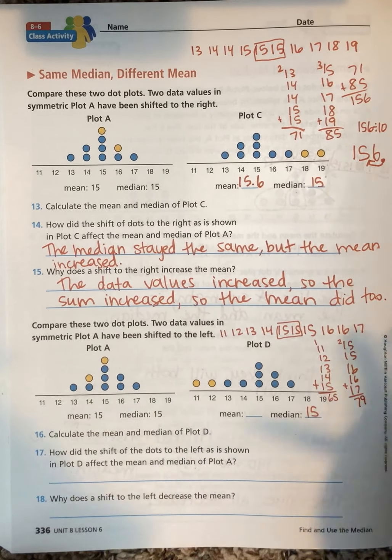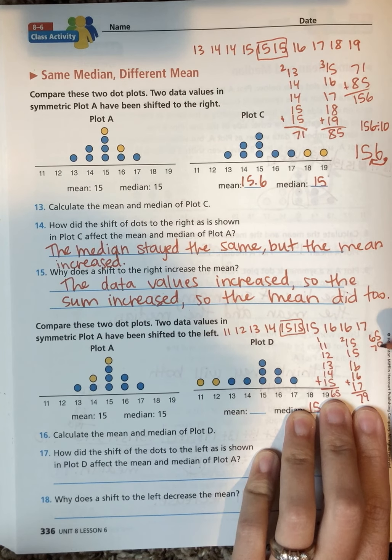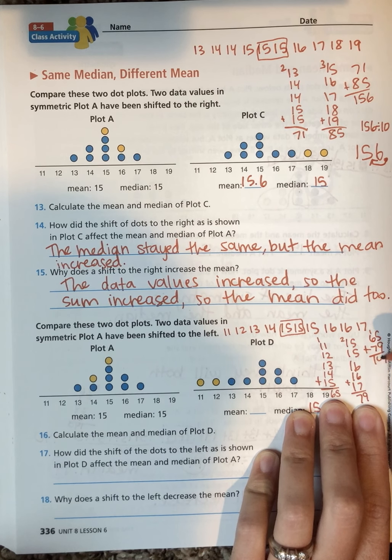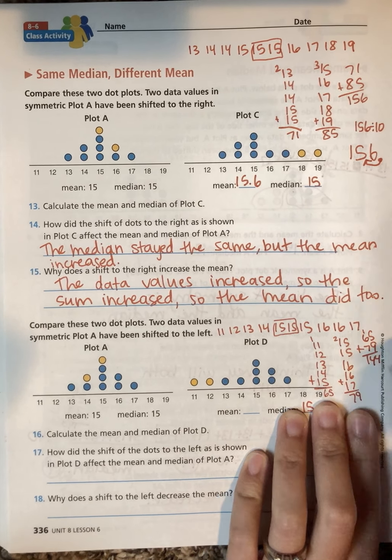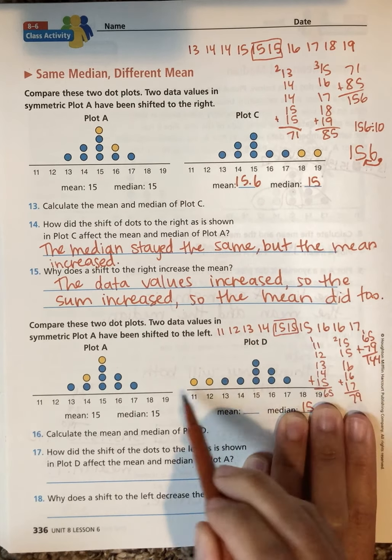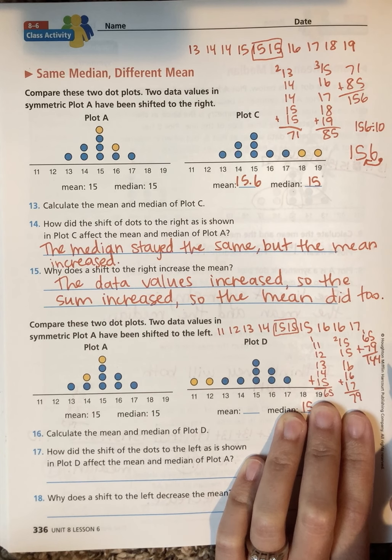Okay, so now I have to combine those because I split it up to make it easier. 65 and 79. And we get 144. So that is my sum. All of these numbers added together, all of these data points when you add them, is 144.